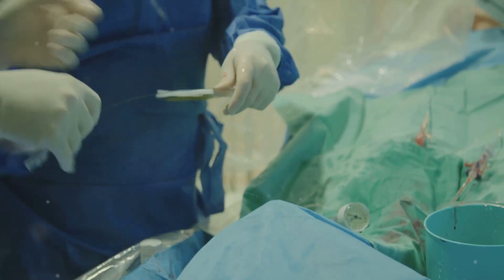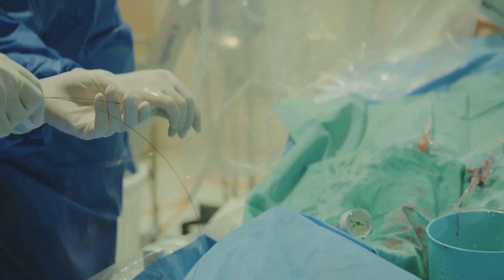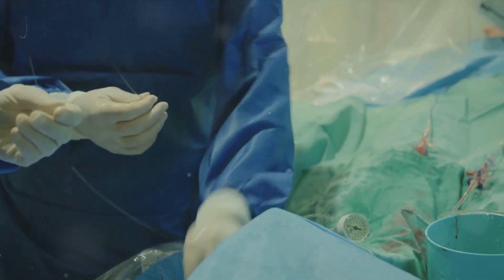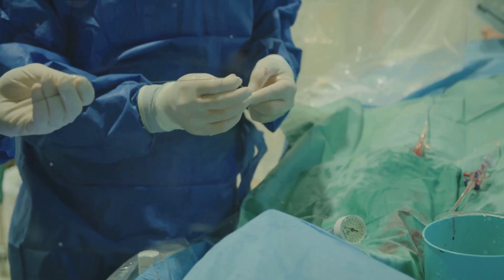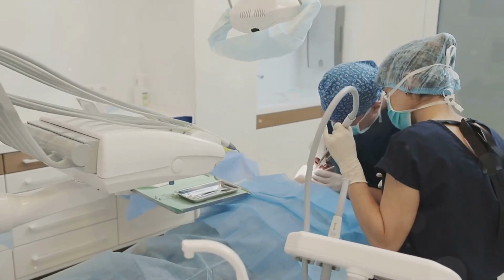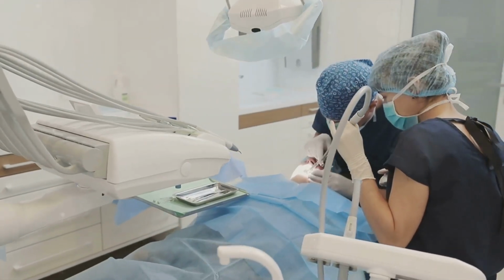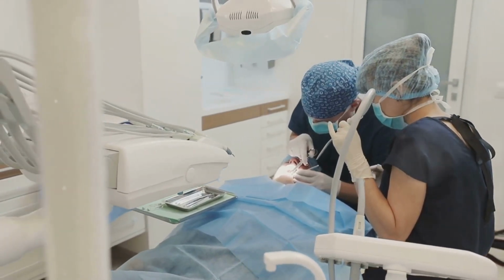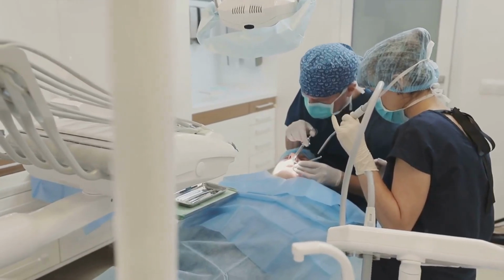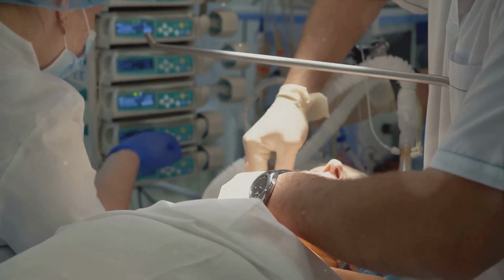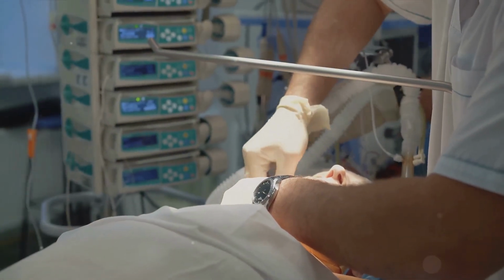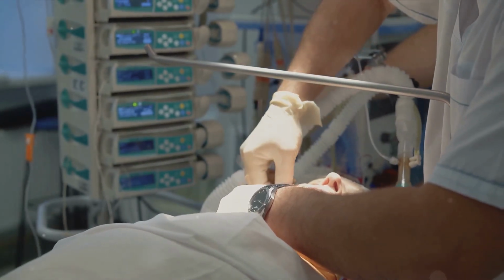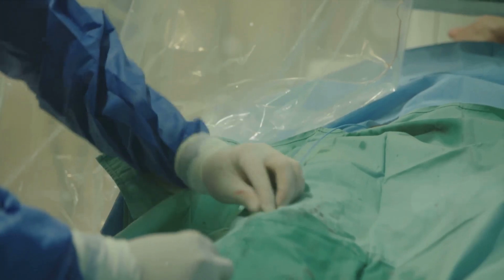Once the needle's position is confirmed, a tiny catheter is threaded through it and into the epidural space. The needle is then removed, leaving the catheter in place. This catheter will deliver the anesthesia. So what's in this magic potion that numbs the body? The epidural anesthesia mixture typically includes a local anesthetic, which blocks nerve impulses, and a narcotic, which reduces pain. The specific combination and dosage depend on many factors, including the patient's health, the type of procedure, and the desired level of numbness or pain relief.